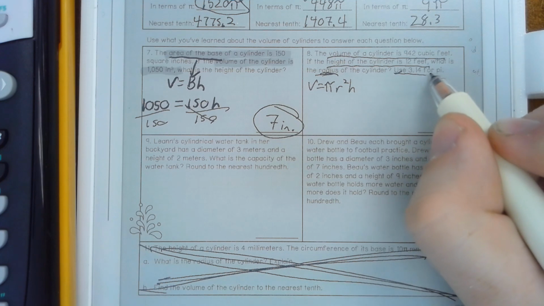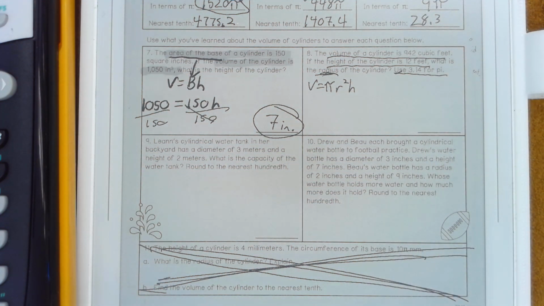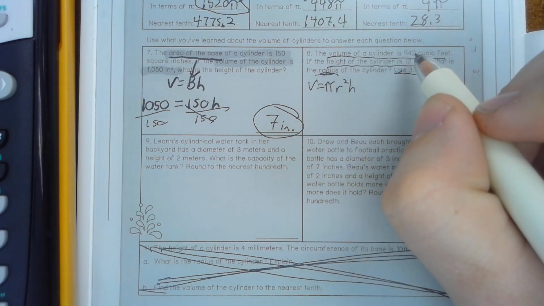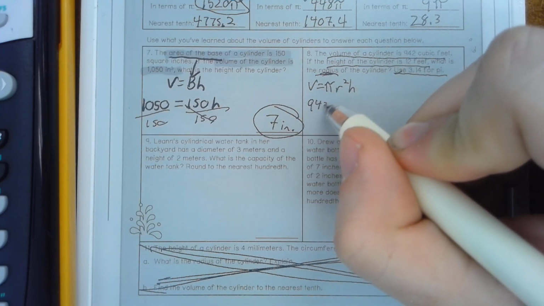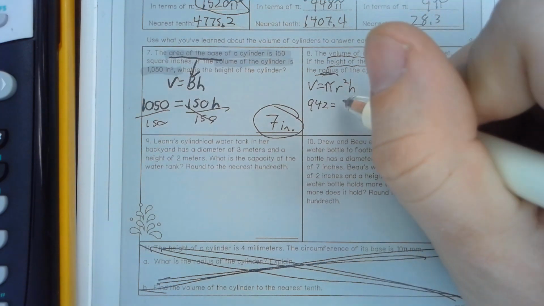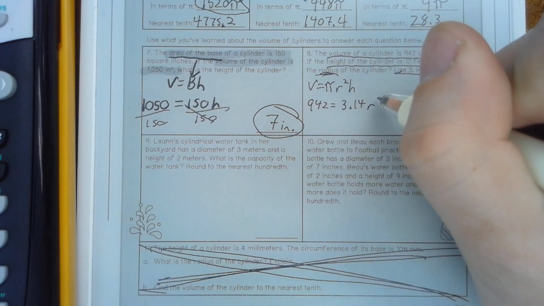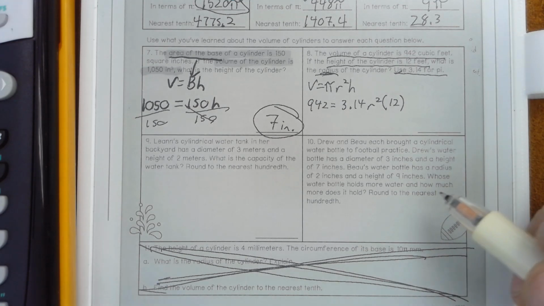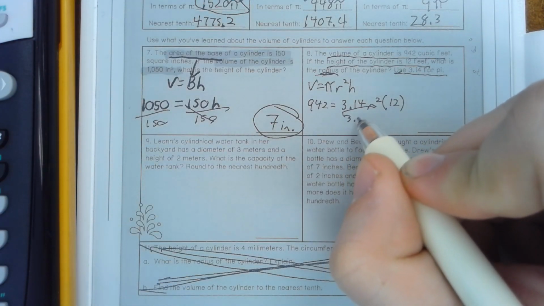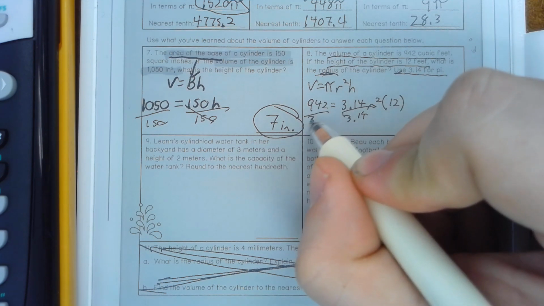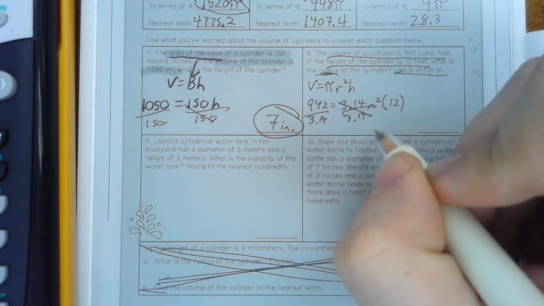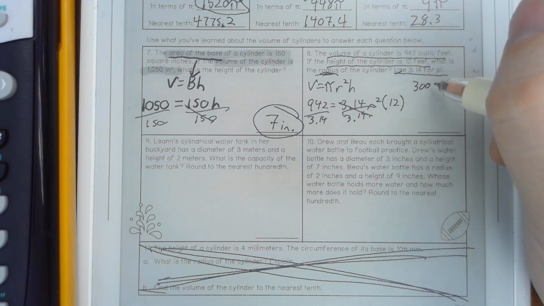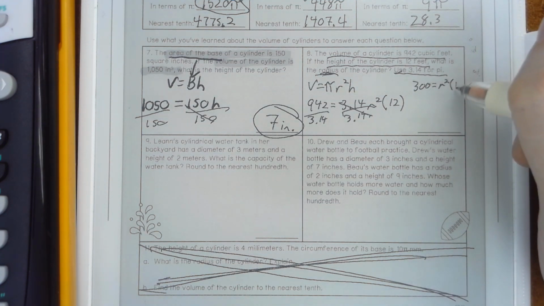It also tells me this time to use 3.14 for pi. So I am going to replace pi with a number this time. So volume is 942. So 942 equals, we replace pi with 3.14. We still do not know what my radius is, but we do know my height is now going to be 12. And then we would solve this problem. I'm going to start by dividing both sides by 3.14 to isolate that. Divide by 3.14. That's going to eliminate the pi portion of this. If I do that division in my calculator, you will get 300 exactly equals r squared times 12.